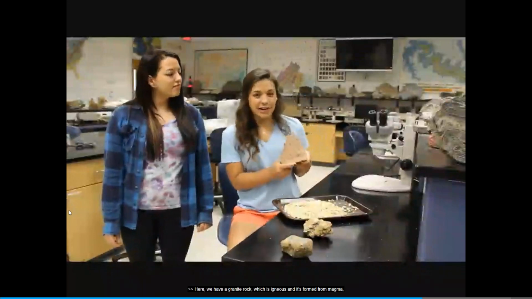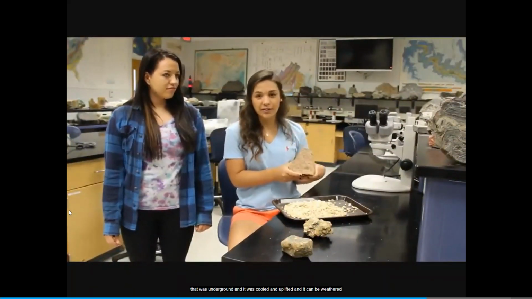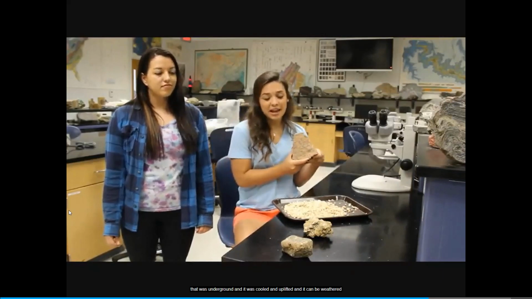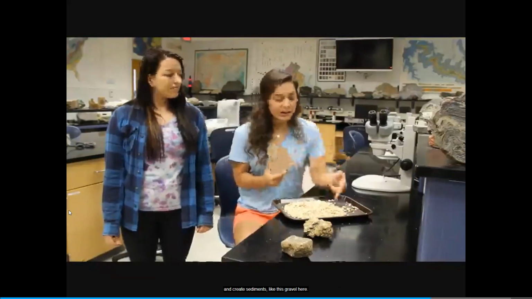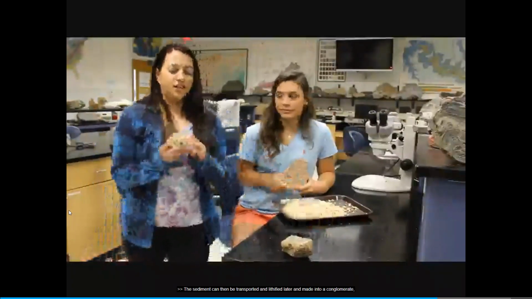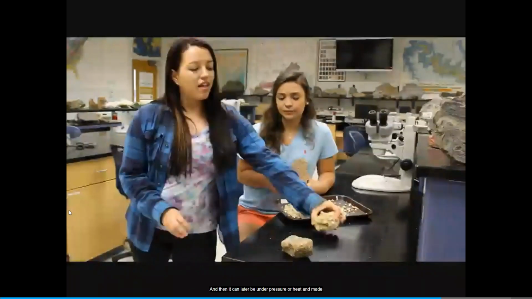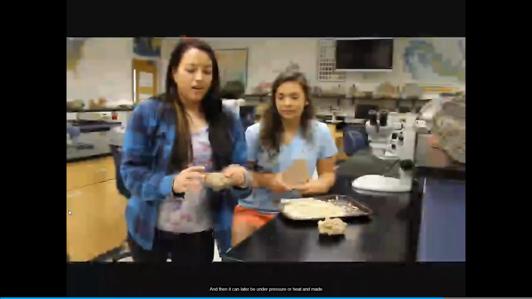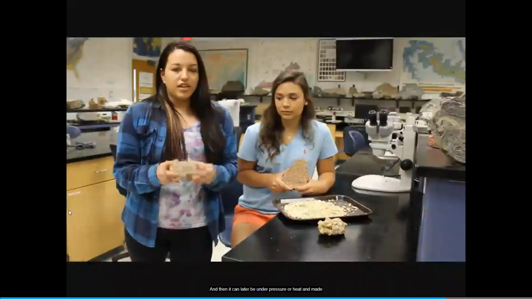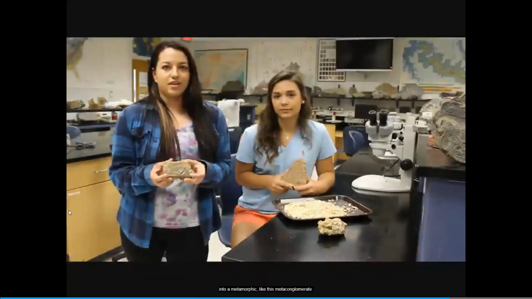Here we have a granite rock, which is igneous and it's formed from magma that was underground and it was cooled and uplifted, and it can be weathered away and create sediments like this gravel here. The sediment can then be transported and lithified later and made into a conglomerate like this, which is a sedimentary rock. And then it can later be under pressure or heat and made into a metamorphic rock like this metaconglomerate.